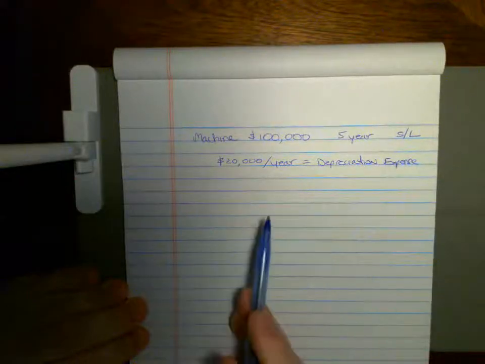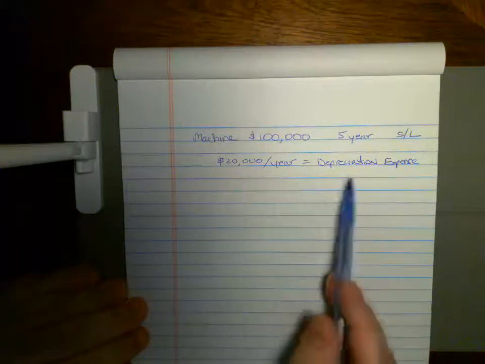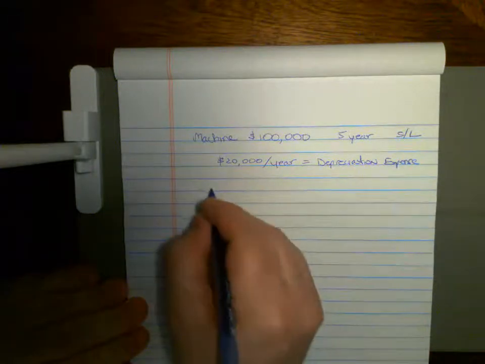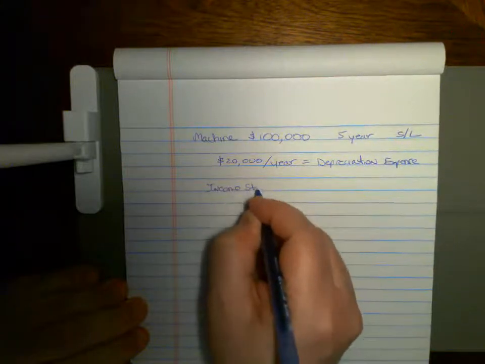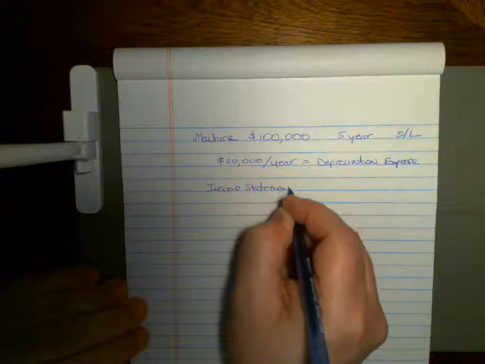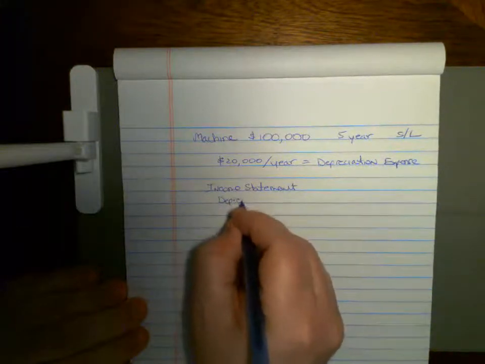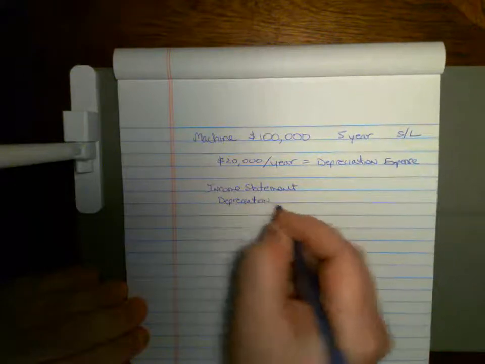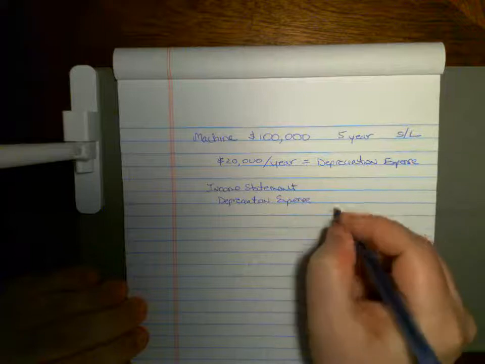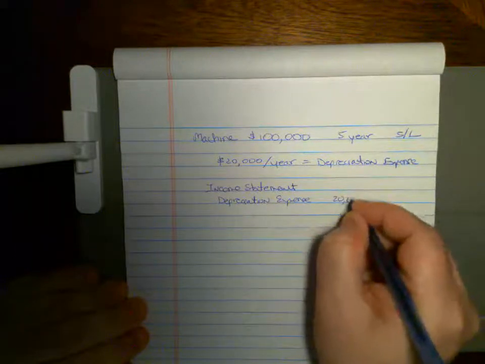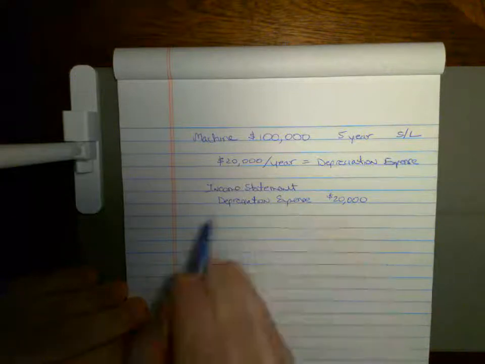Okay, so that is our estimate. So over the 5-year period that we have this machine, we're going to expense it. So when we look at our income statement, we're going to show depreciation expense for this item of $20,000. All right, so that's what you'll show there.